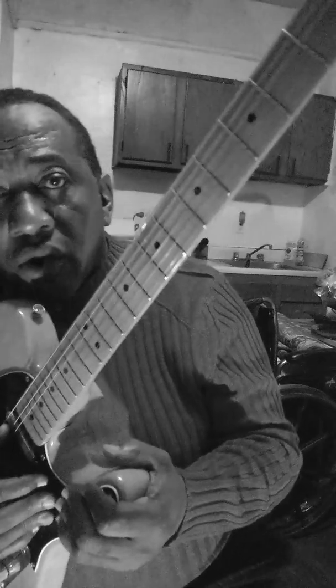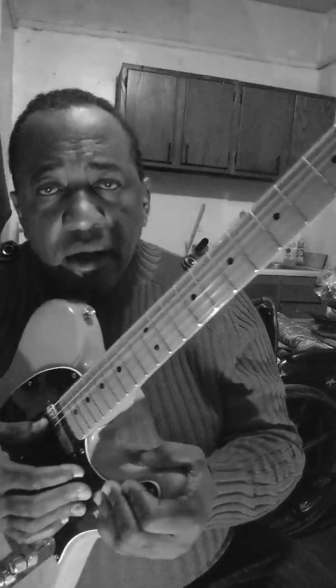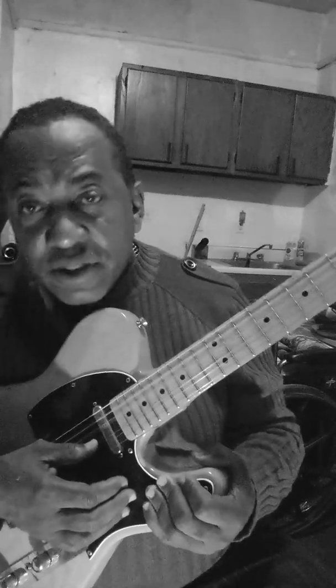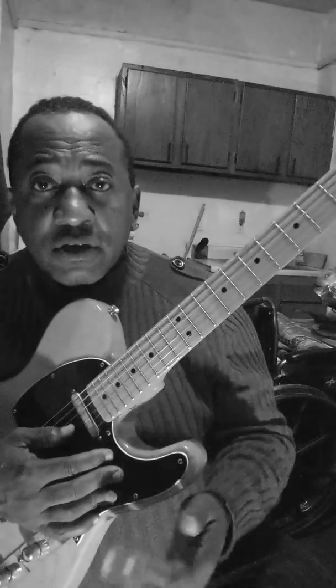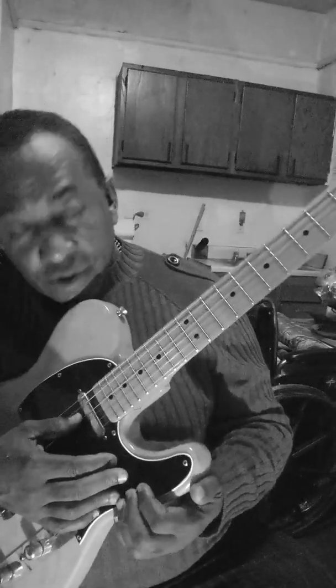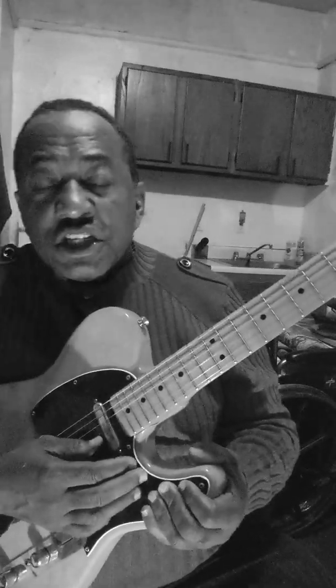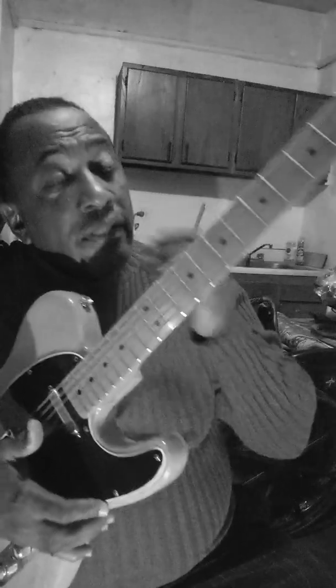Meaning that there's no finger applied to the fingerboard. Open A, open D, again, no finger, we're just hitting the strings without any finger being applied. Open G, open B, and open E, okay?